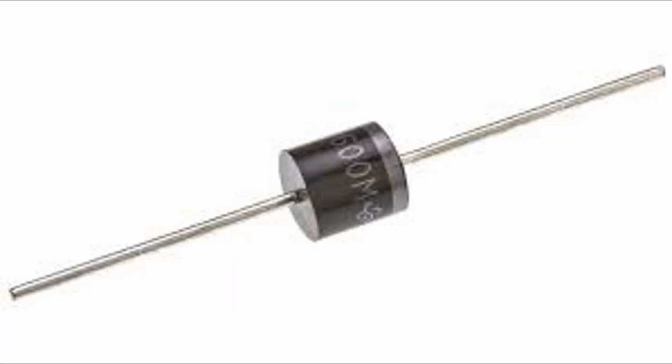Filtering. To obtain a more constant DC voltage, a filter capacitor may be added after the rectifier to reduce the ripple in the output. This capacitor smoothens the rectified voltage. Rectification is a crucial process in power supplies and battery chargers, as it ensures that electronic devices receive a stable and continuous source of DC power from the often variable and alternating voltage sources in the electrical grid. It is a fundamental application of diodes in electronics, allowing devices to operate on the type of voltage they require.